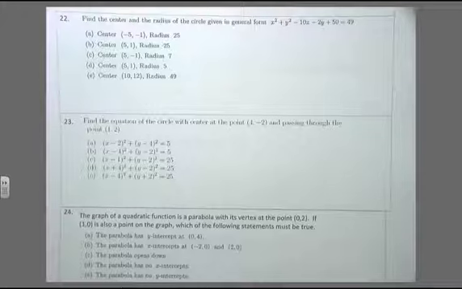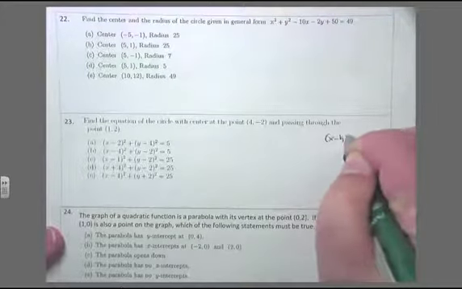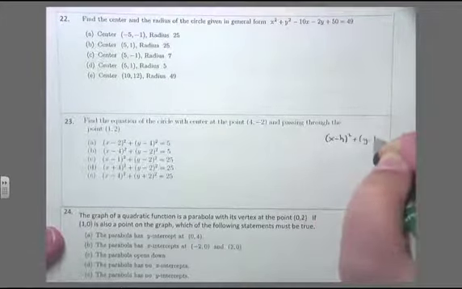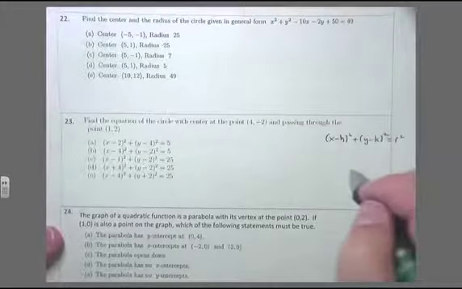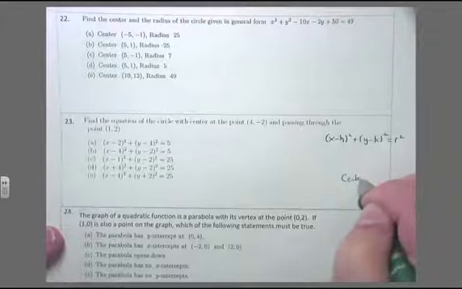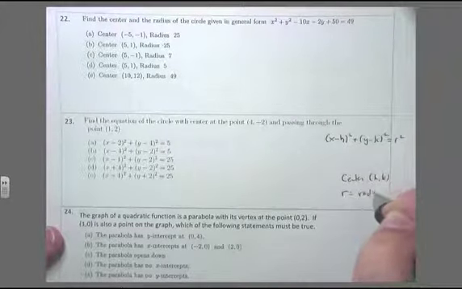Now, to find an equation of a circle, you got to have memorized the basic form, what we call the standard form of an equation of a circle. What's the standard form of an equation of a circle? x minus h quantity squared plus y minus k quantity squared equals r squared, where the center is the point h, k and r stands for the radius.